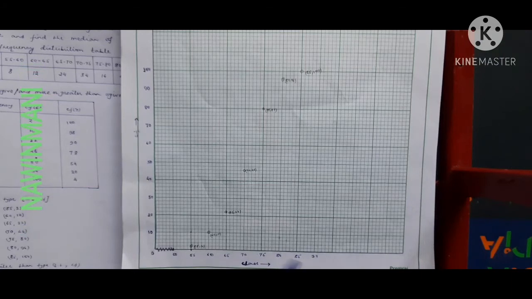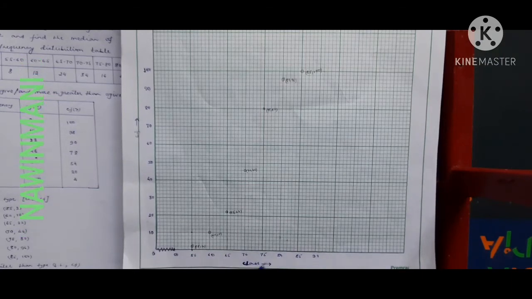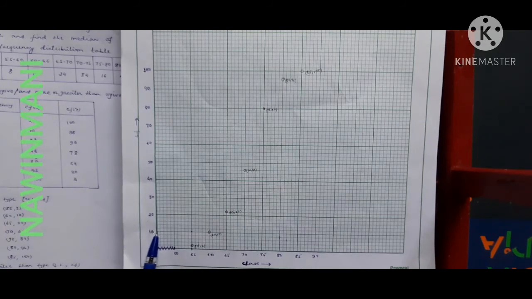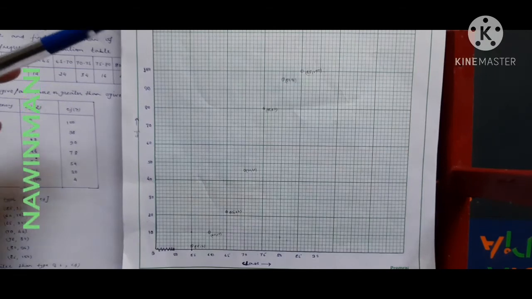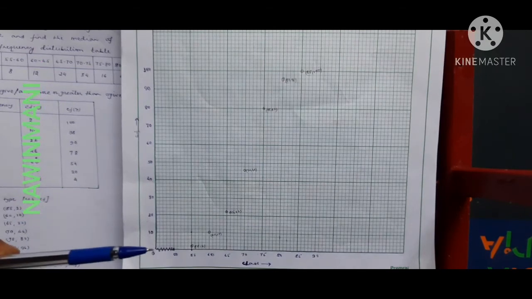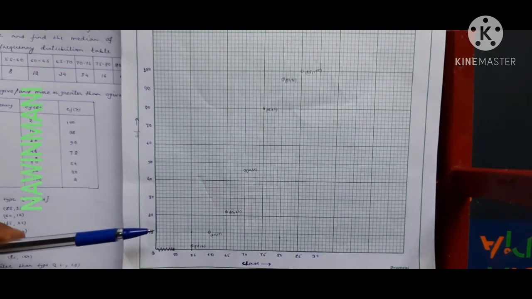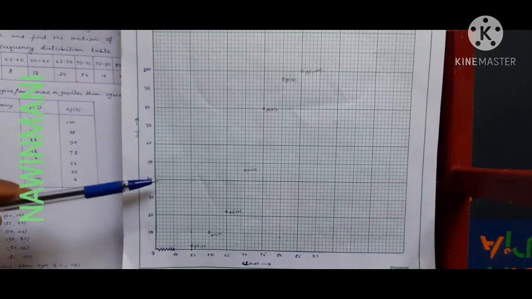Always in the x-axis you keep the class interval, and in the y-axis you keep the cumulative frequency. See what the highest cumulative frequency is, it is 100. So if I take this as 5, 1, 2, 3, 4, 5, then 5, 10, 15, it will not fit when going to 100. For that, I will take this as 10, this as 20, 30, 40, and so on.